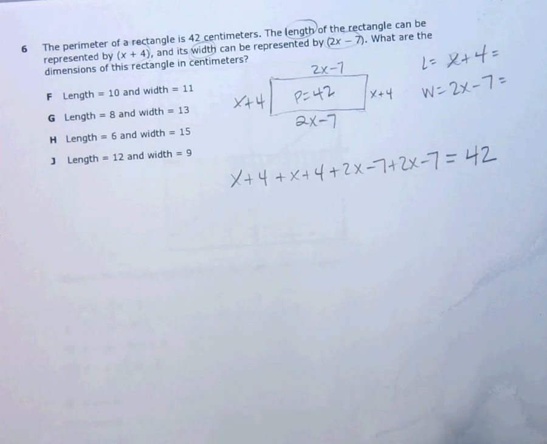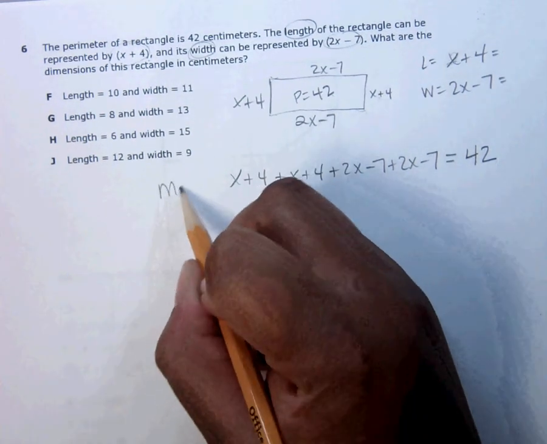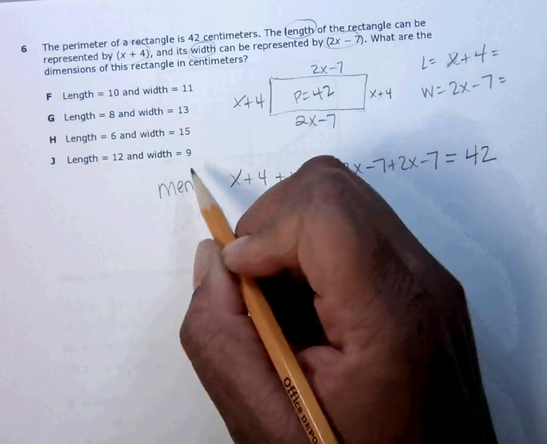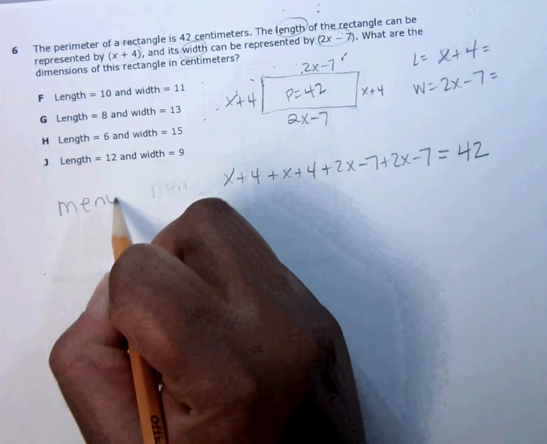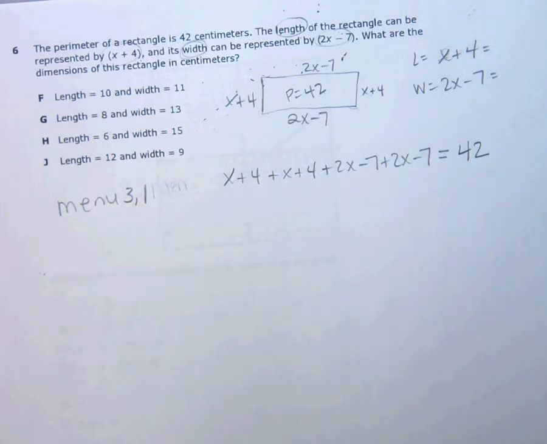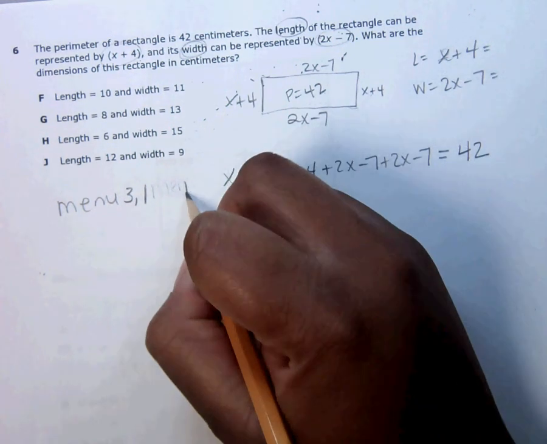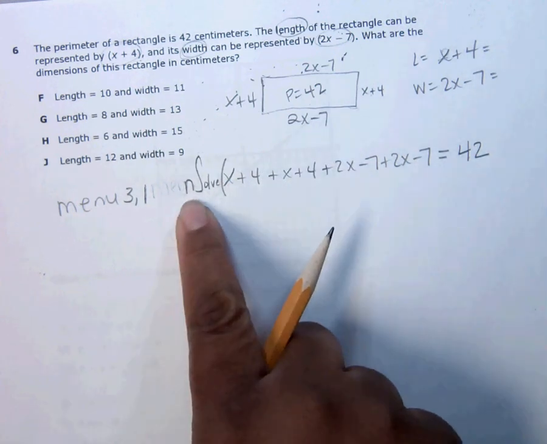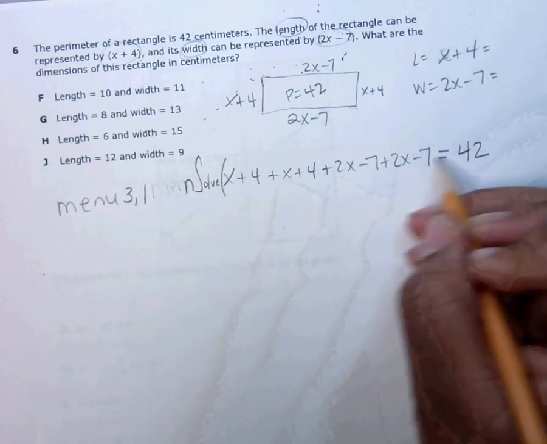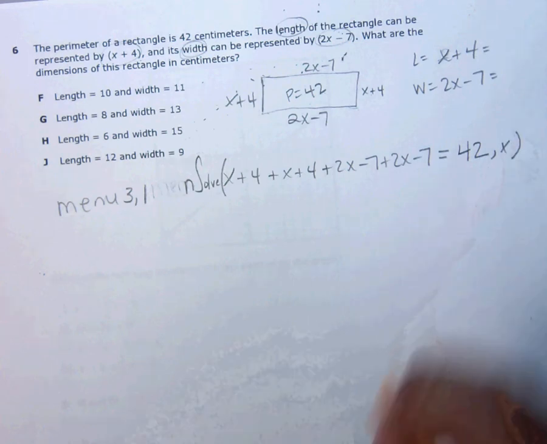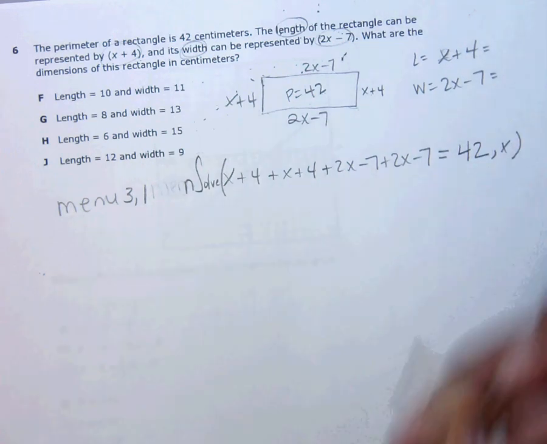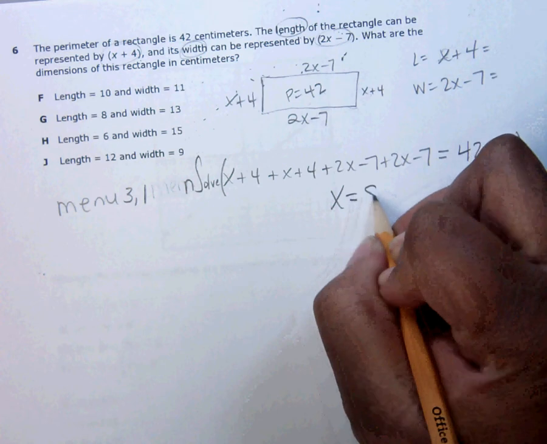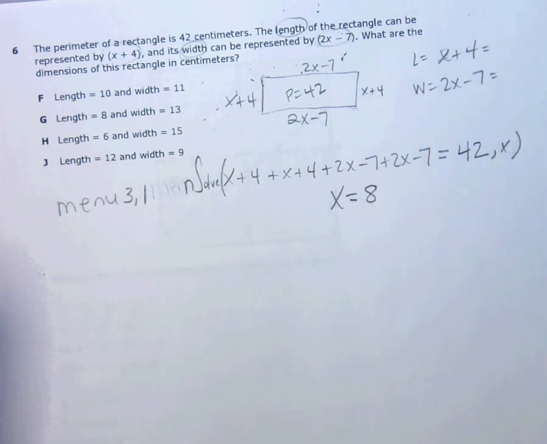Now, I know you don't want to do that by hand, and today it's going to be all right. We're going to go to menu 3, 1 on the calculator, and it is going to give us this command, solve. After you type all of this in, put comma x, and it will tell you that x is 8. So let's show you.